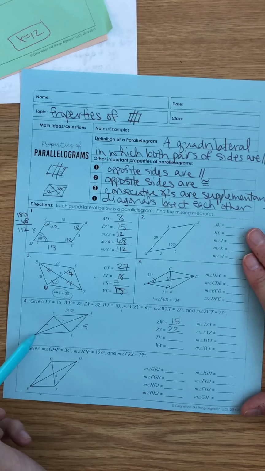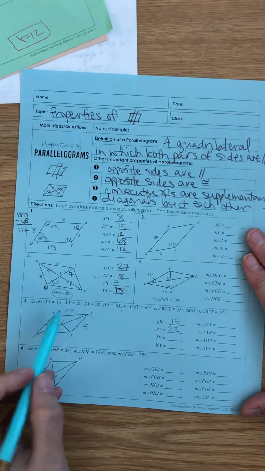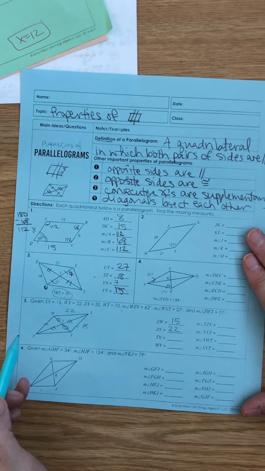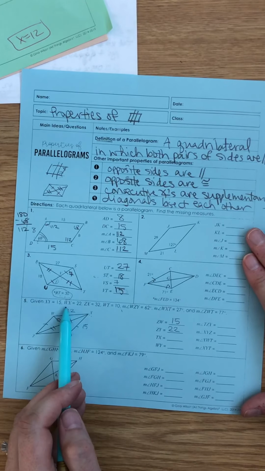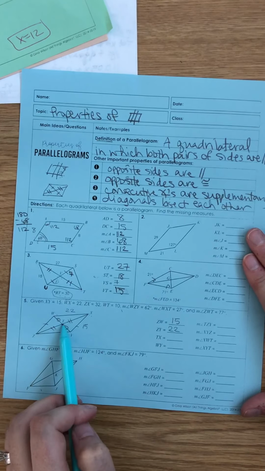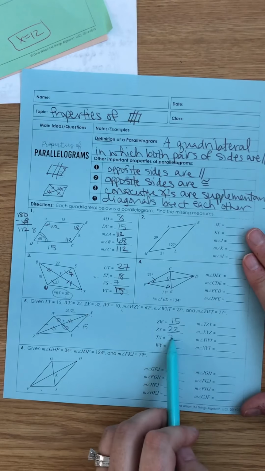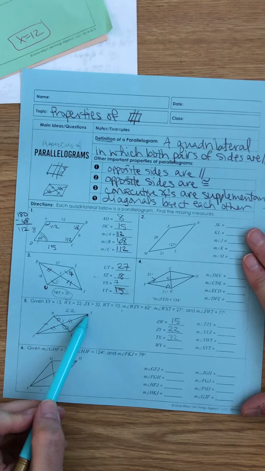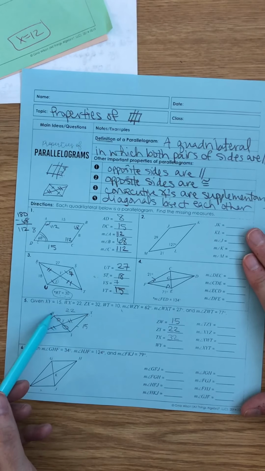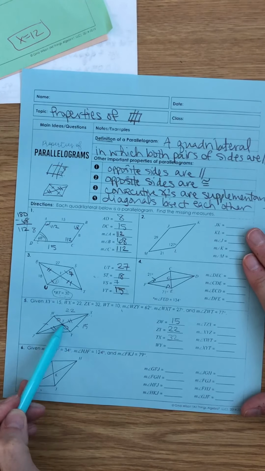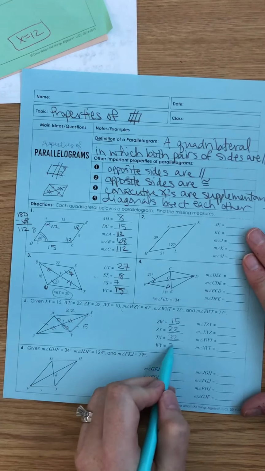Oh, TX is this piece, but remember the diagonals in a parallelogram cut each other in half. So this piece equals this piece, and this piece equals this piece. So if we know that ZT is 32, then TX also has to be 32. And then YW, well, they tell you YT is 10, so TY has to be 10, so YW has to be 20.